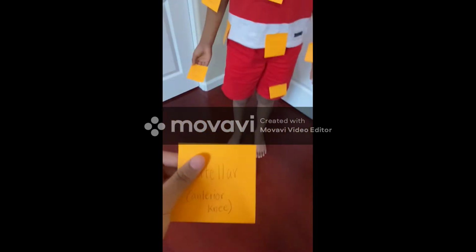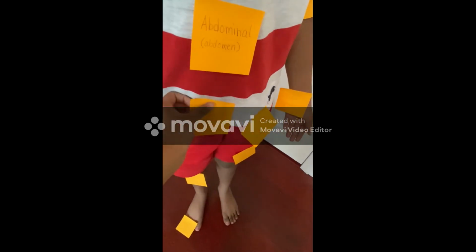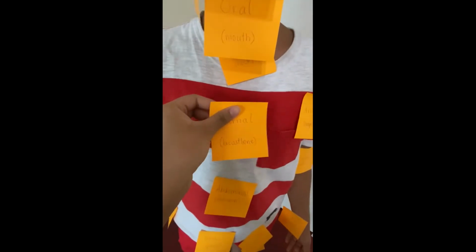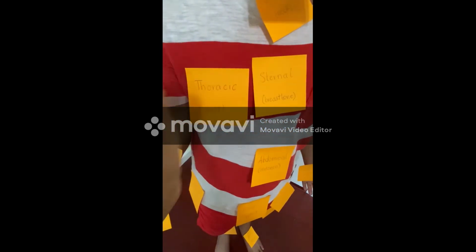Patellar, the anterior knee. Pelvic, which is the pelvis. Sternal, which is the breastbone. Tarsal, which is the ankle. Thoracic is the chest. Umbilical, which is the navel or the belly button.